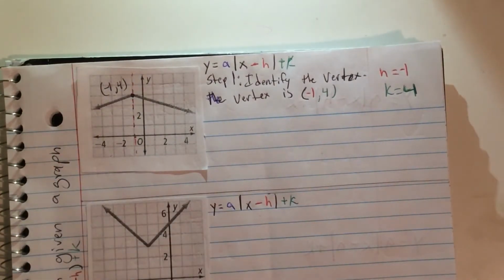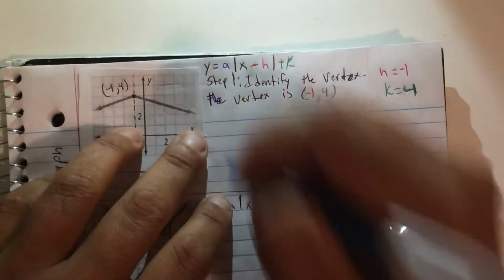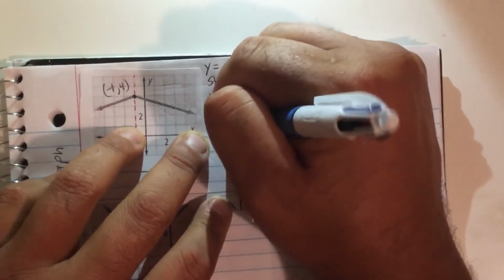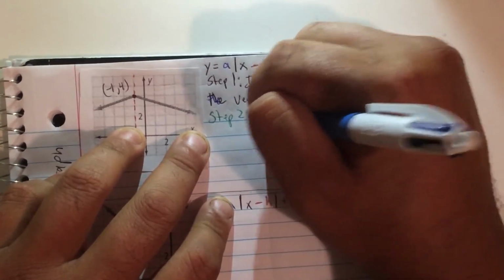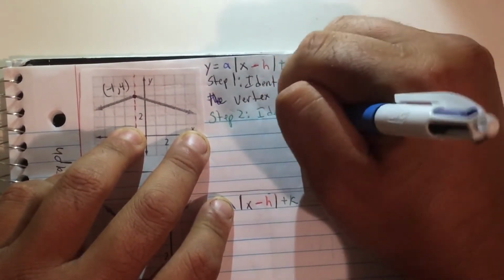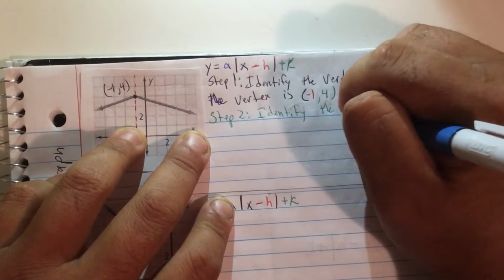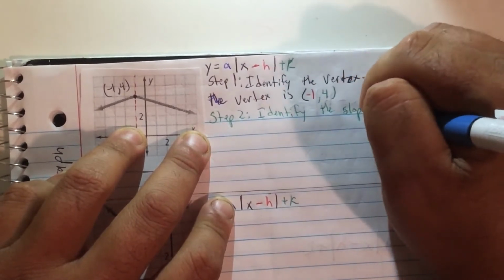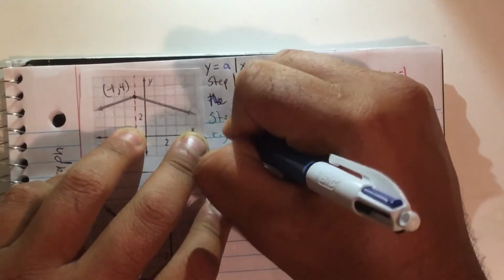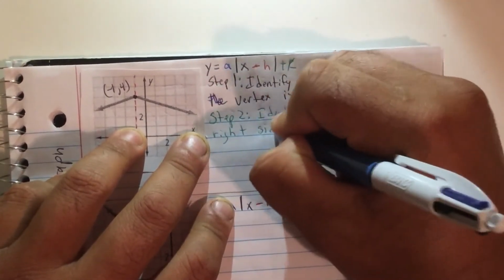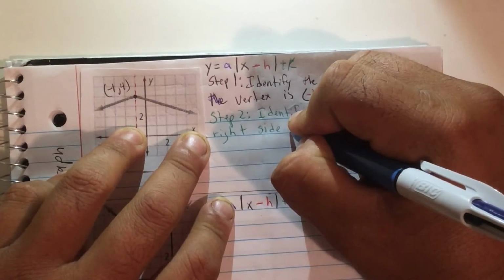All right. So now step 2. Change colors. Step 2, let's do in green. So now we got to identify the slope of the right side of this equation.